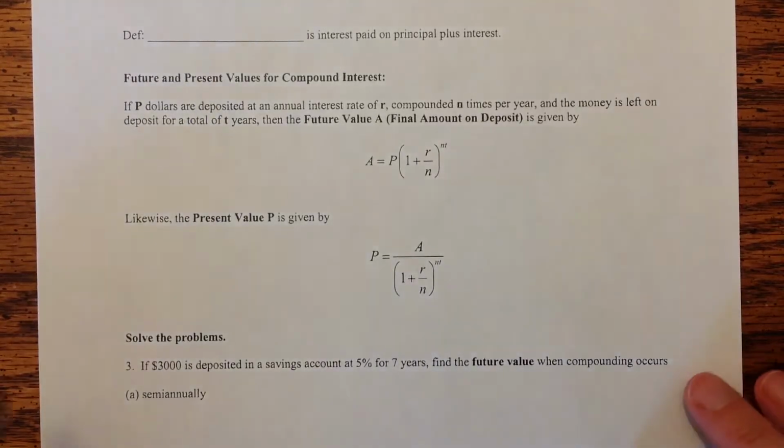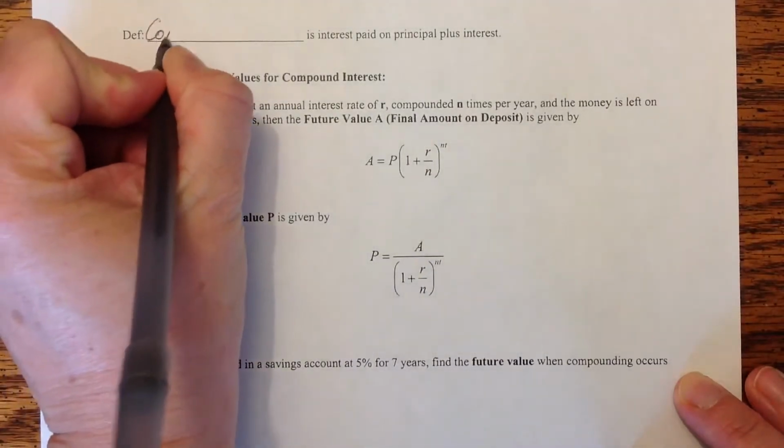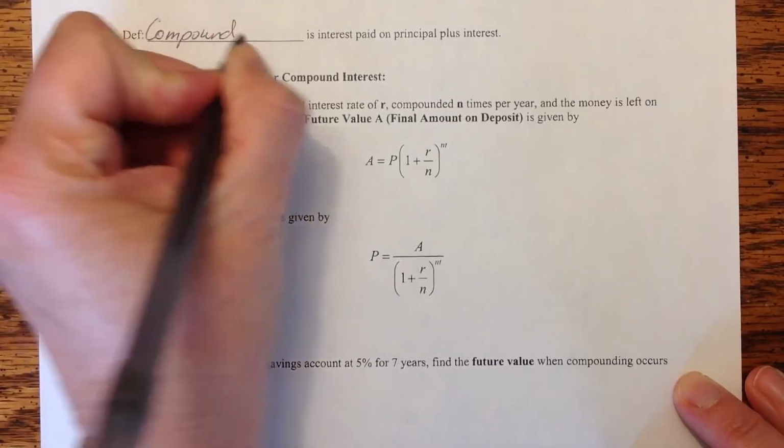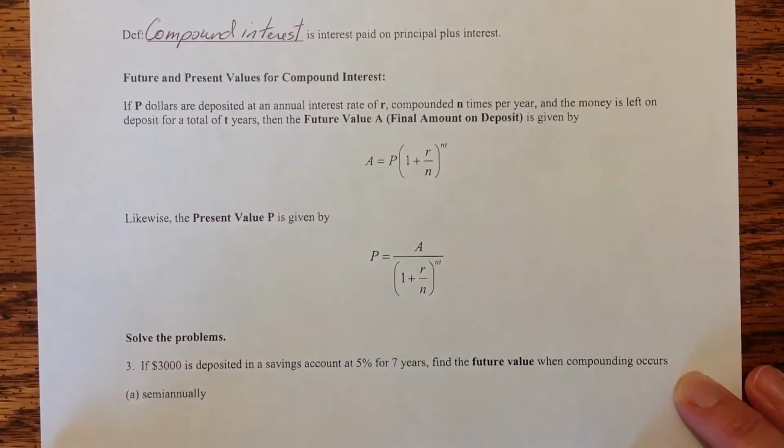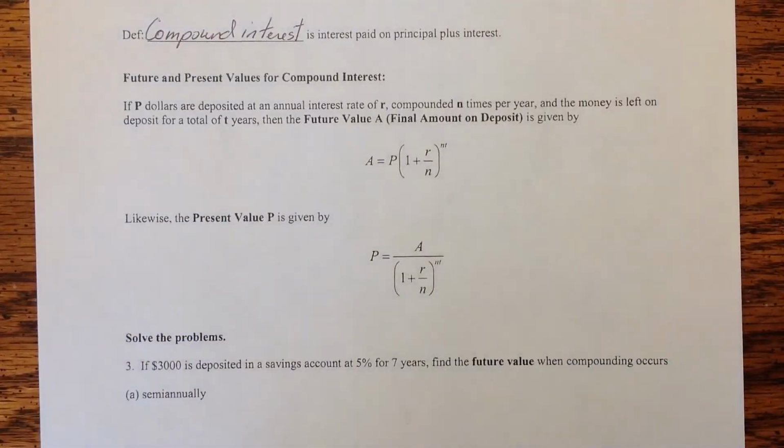Continuing in section 13.1, we're going to talk about our second type of interest, which is called compound interest. Compound interest is interest paid on principal plus interest. So for example, they might compound a loan monthly. So they'll take the initial principal and they'll figure out interest for the first month. They'll add that to the principal, and then that new total will be used to calculate the interest for the second month, and they'll keep doing that for every month for the year.